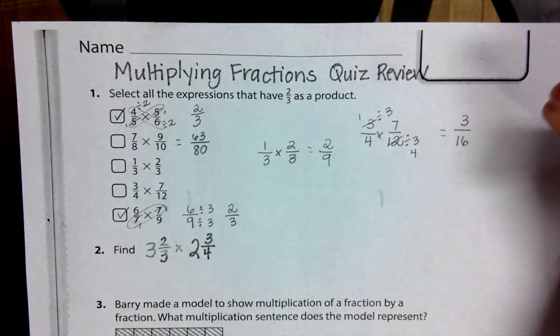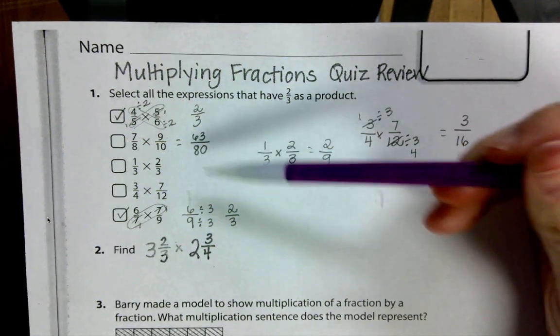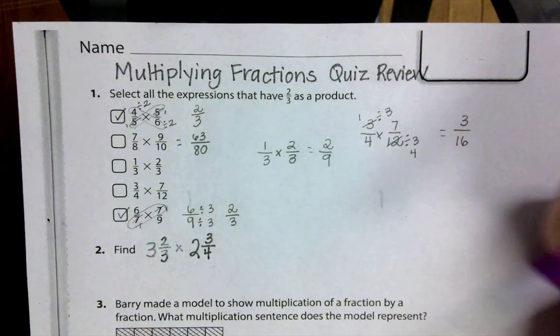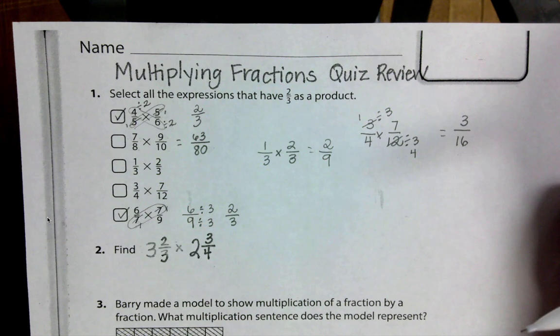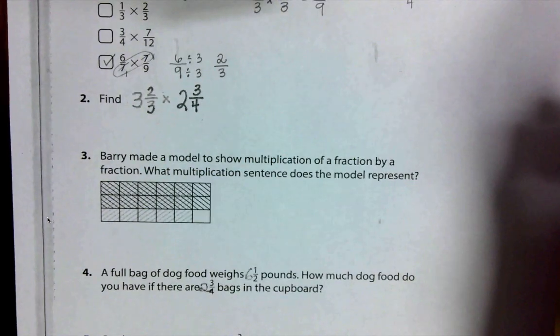Look at, and so hang on, but when you go home and study for this, because you won't have these same exact problems, okay? You're going to have to work through, okay? So practice, practice. Number 2, find 3 2/3 times 2 3/4.